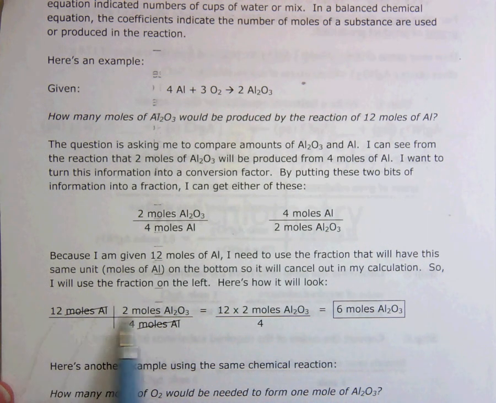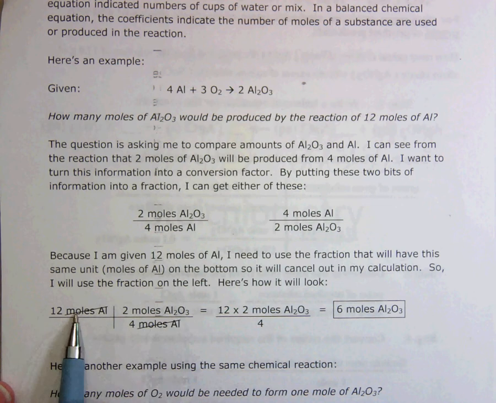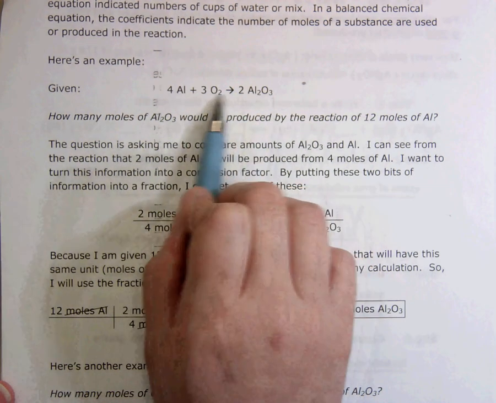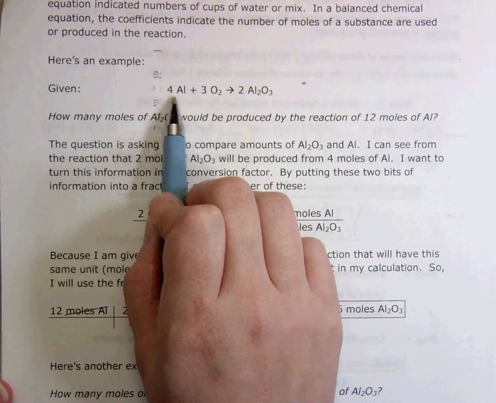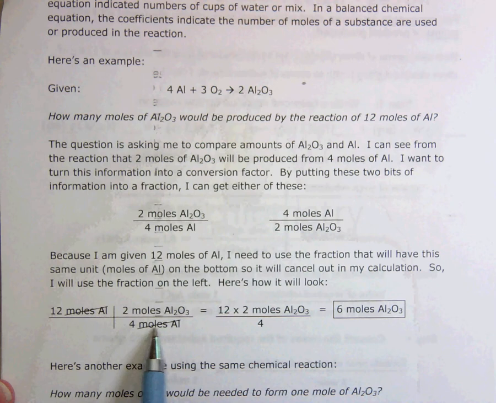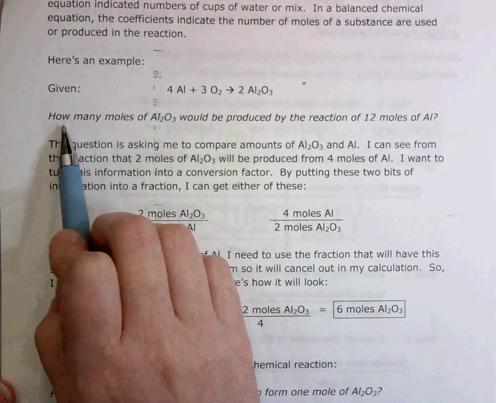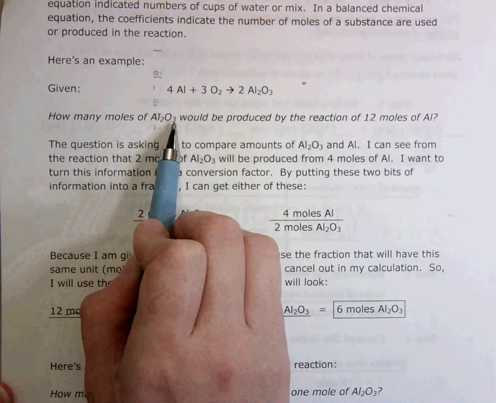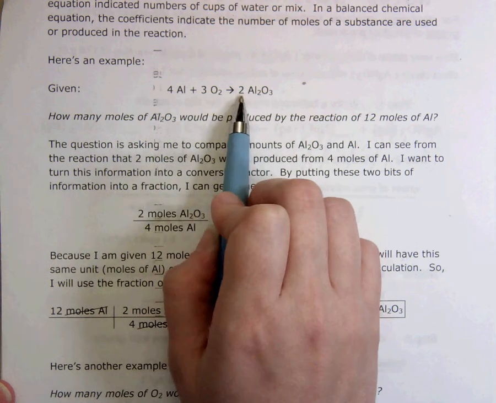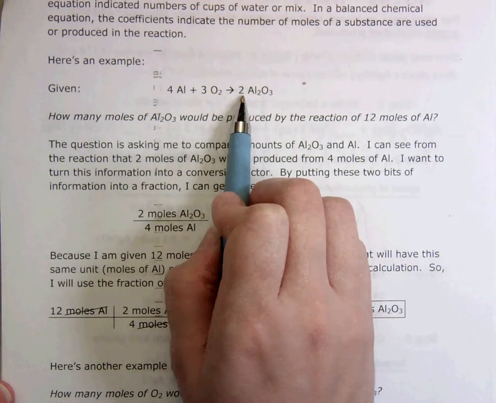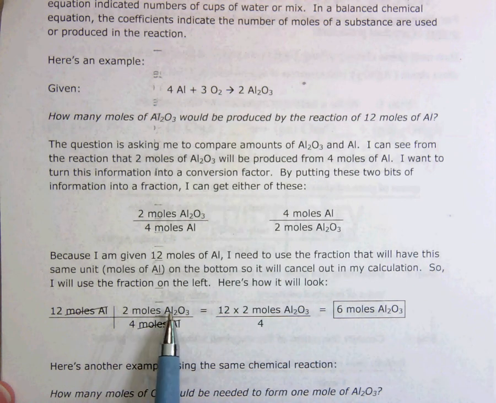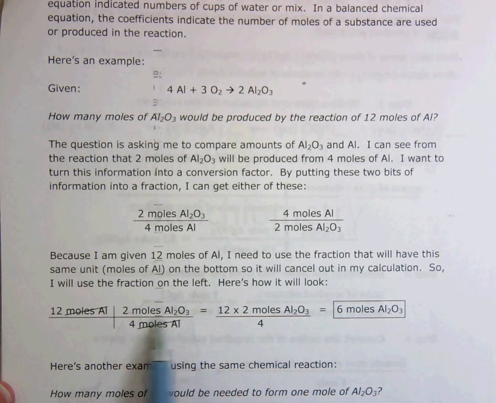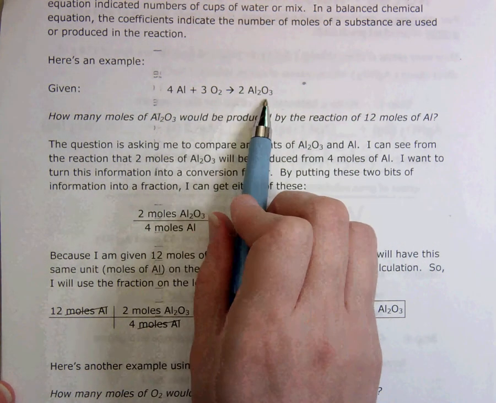Now I set up my crosshatch, and since I have moles of Al on top I want moles of Al on bottom. So I go up here and find my Al. There it is, and I have 4 moles of Al in my actual reaction. And it asks me how many moles of Al2O3 would be produced. So here's my Al2O3, and 2 moles would be produced by this reaction. So 2 moles Al2O3 is what would actually be produced in my balanced equation the way it is up here.